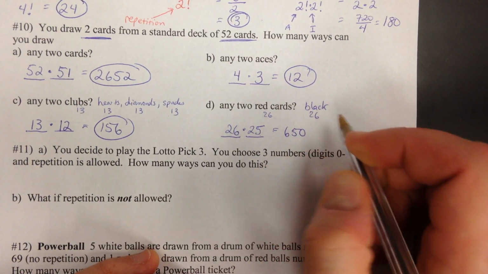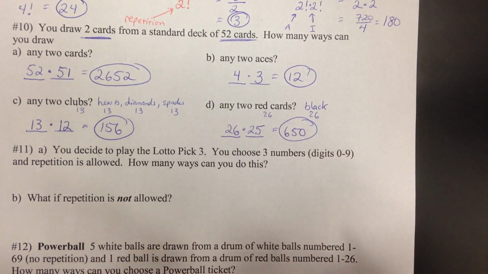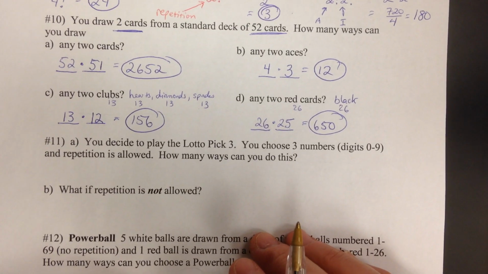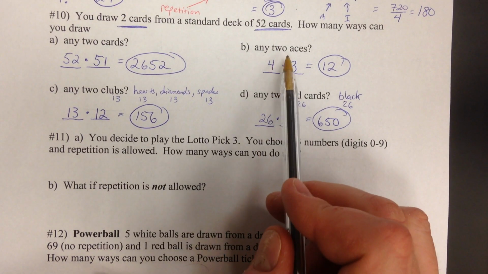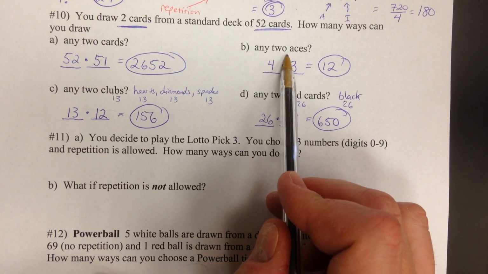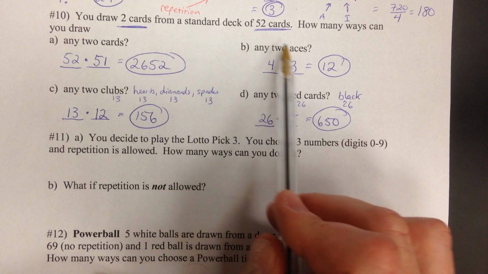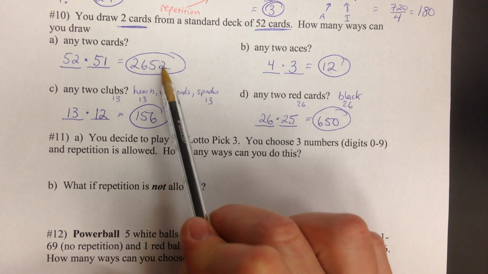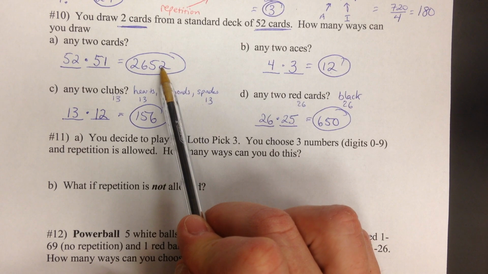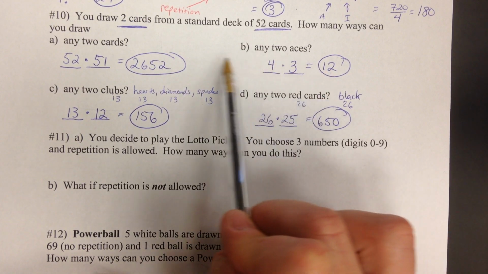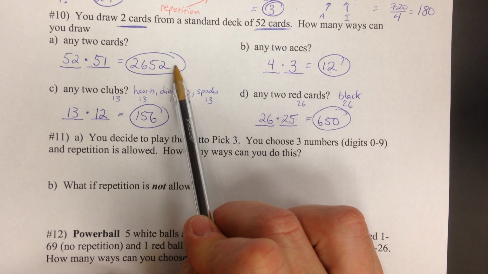When you're dealing with cards and probabilities, you can start thinking of probabilities. The probability of picking 2 aces in your first 2 cards would be 12 divided by 2,652. It's very unlikely. 12 ways divided by 2,652.